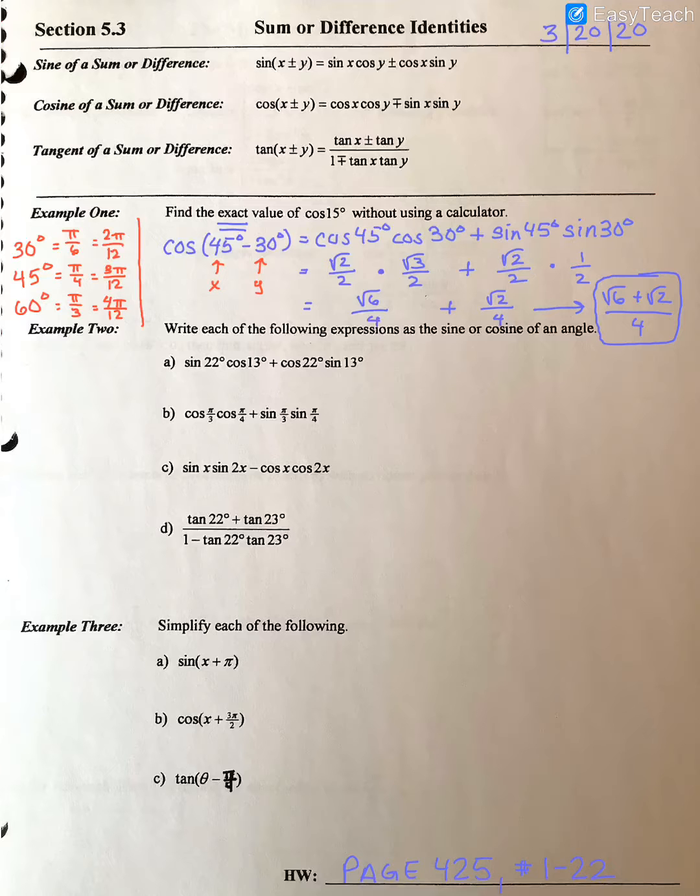So first of all, I would work to look at A. It's sine 22 degrees, cosine of 13 degrees, plus cosine of 22 degrees, sine of 13 degrees. Ask yourself, does that look like a sine, cosine, or tangent identity from the form above? And I hope you'll notice, since it's sine, cosine, plus cosine, sine, that that is of the form of a sine identity. So I know this is going to be the sine of something.